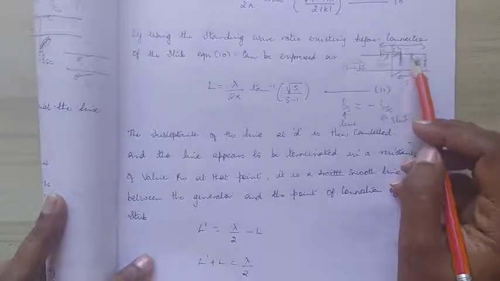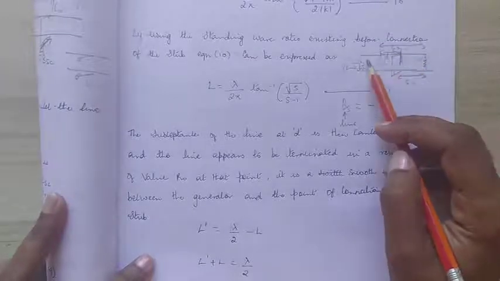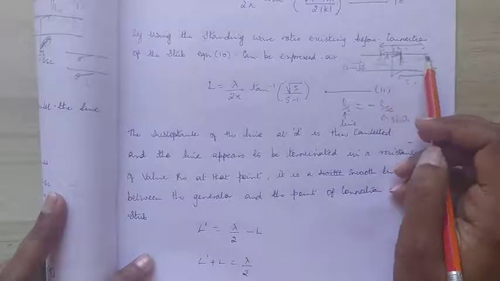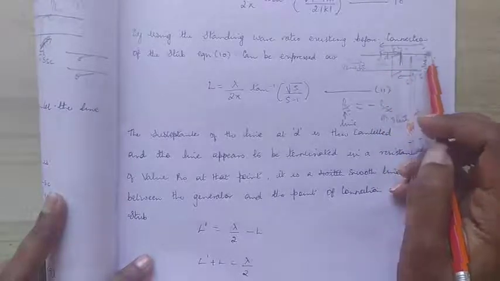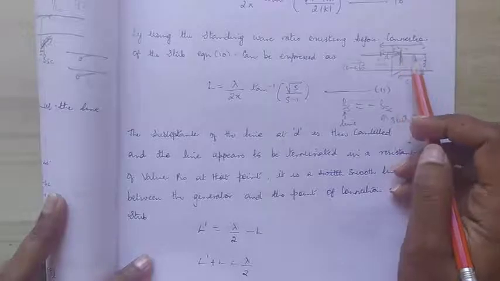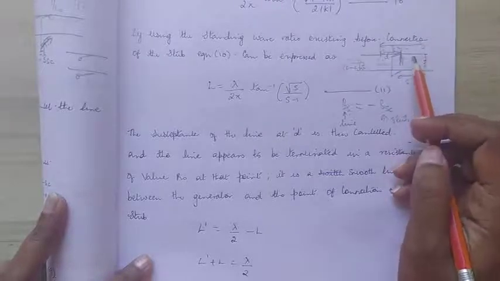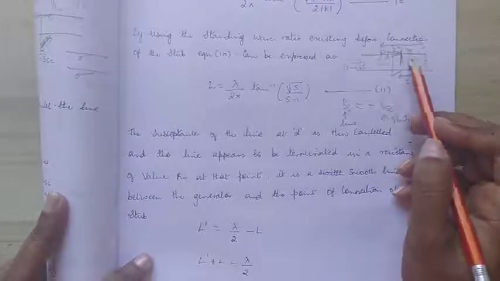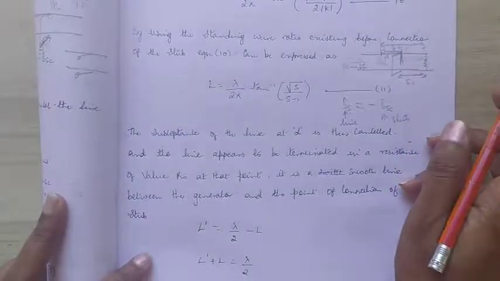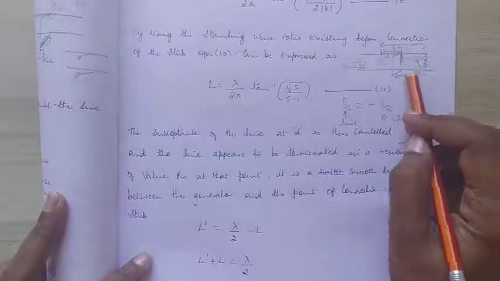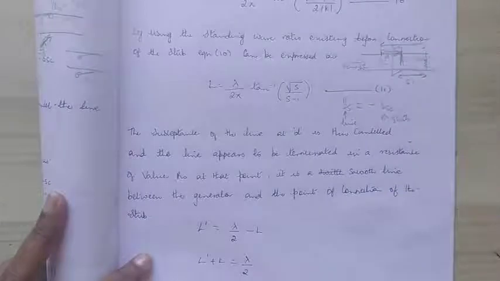The distance between a voltage minima and a maxima is lambda by 4, so this distance is shorter than lambda by 4, which is very small, and you can actually ignore the losses involved at this particular point. There is going to be some reflection, but those can be ignored.